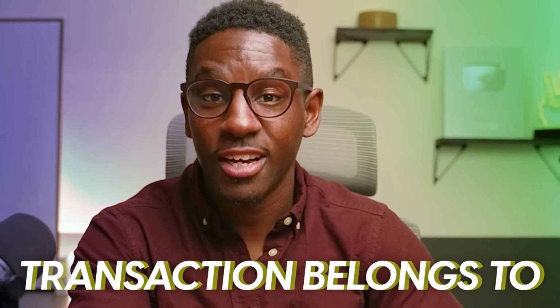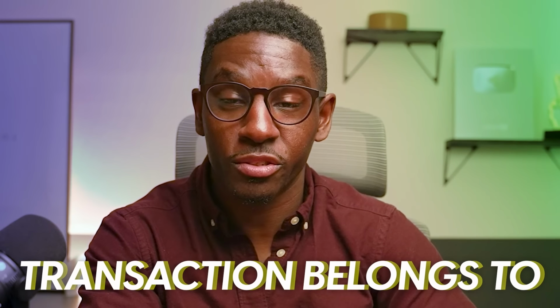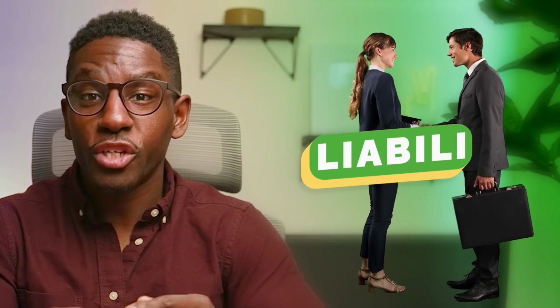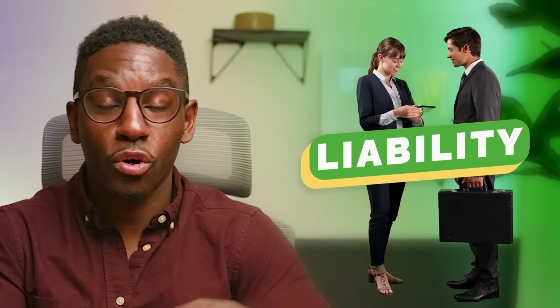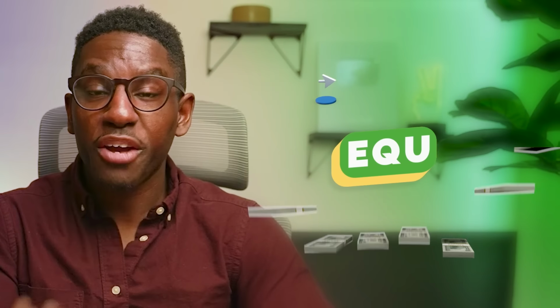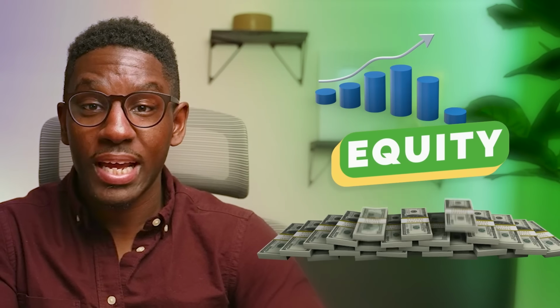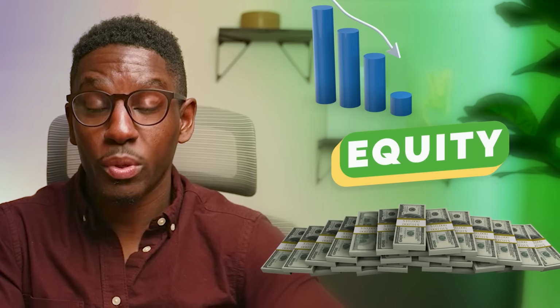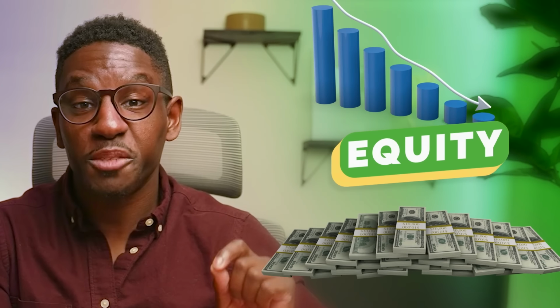And the first step in categorizing is to identify which category a transaction belongs to. Like cash would be an asset. Future obligations like payroll or a loan would be considered a liability. Equity increases with revenue and capital contributions, and equity is decreased with distributions and expenses.